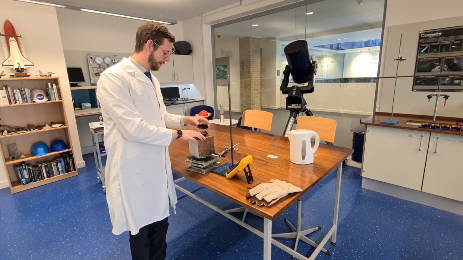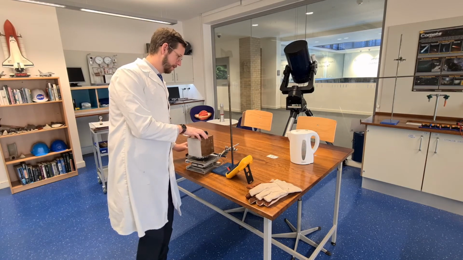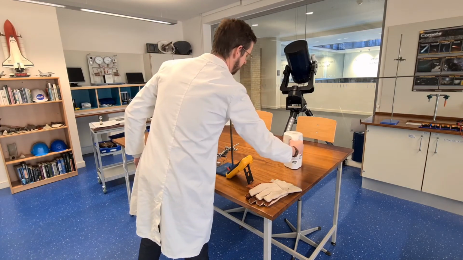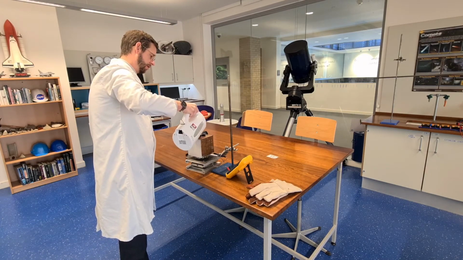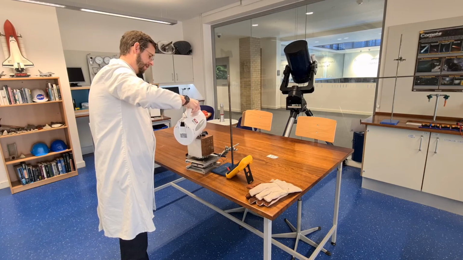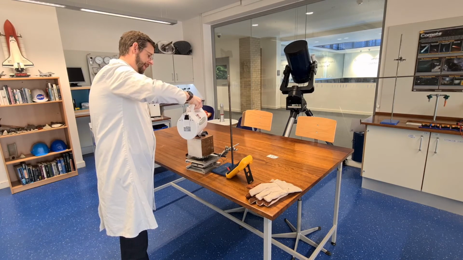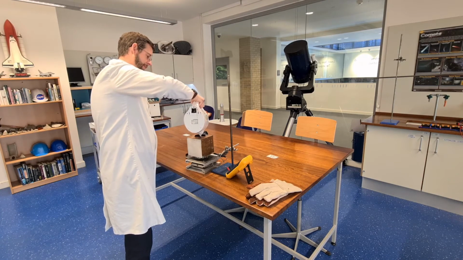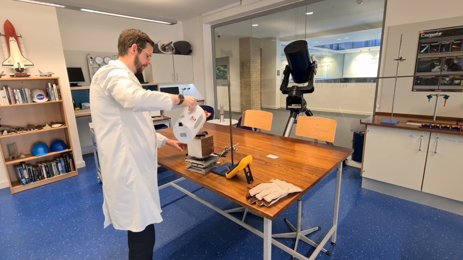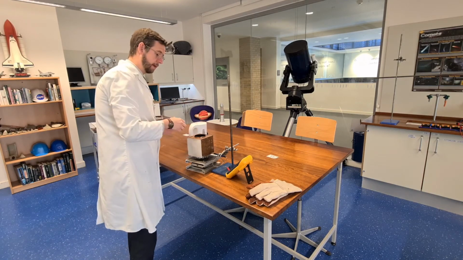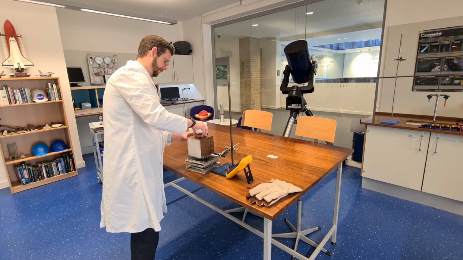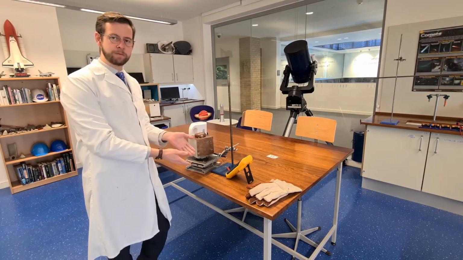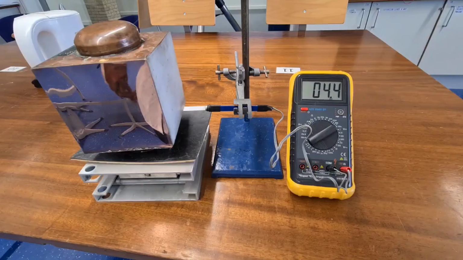The first job is to fill Leslie's Cube with hot water. You have to be careful here. Leslie's Cube will get very, very hot. So the idea is we will have to handle it with the gloves. We'll put the lid on. It is already getting exceptionally hot. There we go. And then we'll move this into position, so come closer.